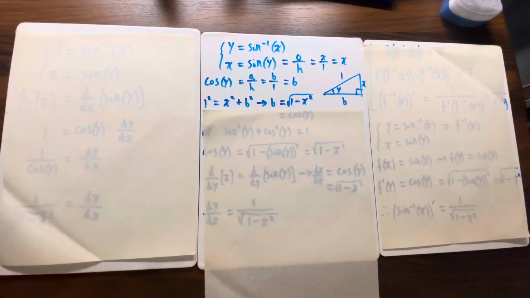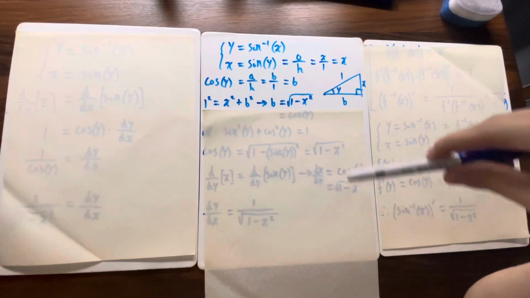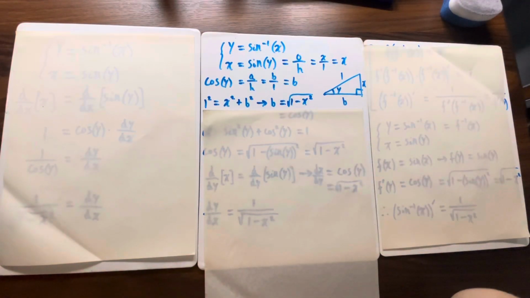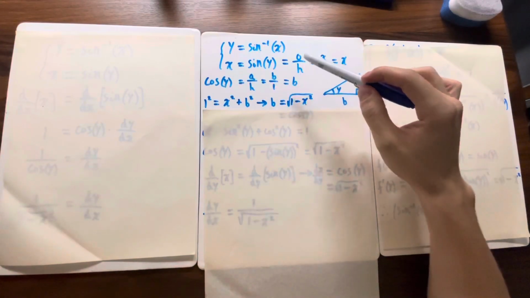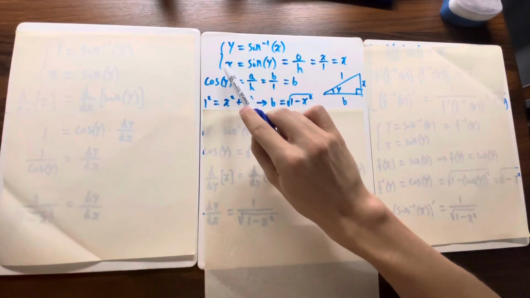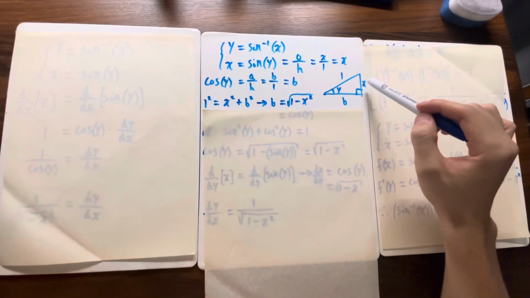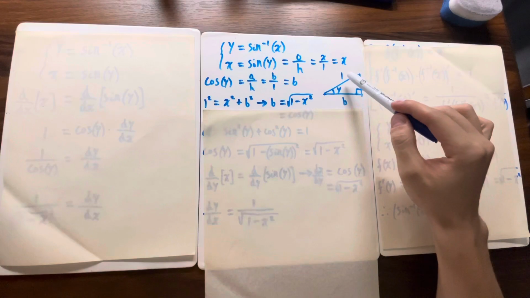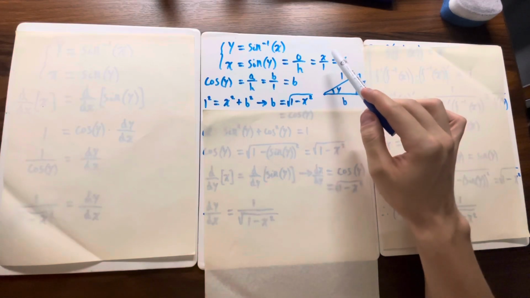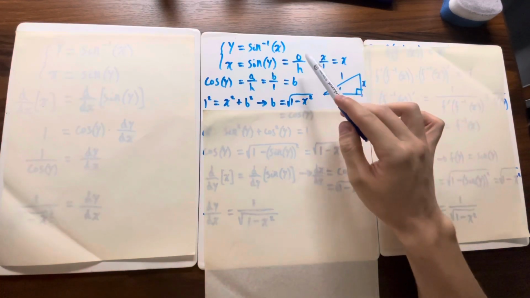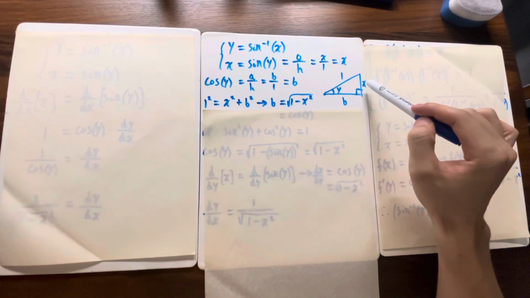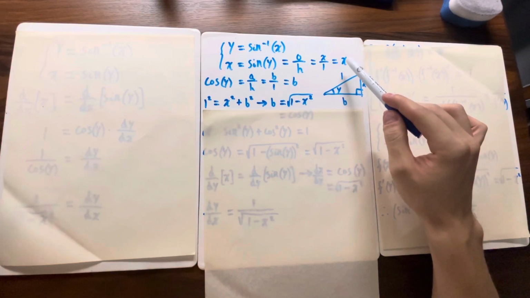Trying to take the derivative of sine inverse of x. So we can let y equal sine inverse of x and then solve for x. So we'd get x equals sine of y. And to find out what sine of y is, well, we know it's opposite over hypotenuse, and we know that it's equal to x, so we can construct a triangle with the angle y and x as the opposite and the hypotenuse as 1, so that way we get x. Because opposite over hypotenuse, so x over 1, so we get x.